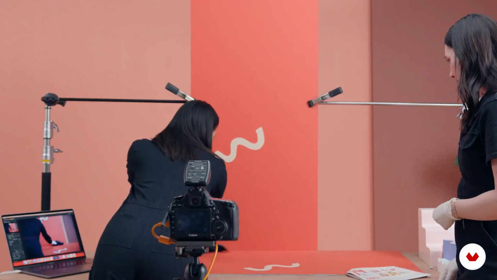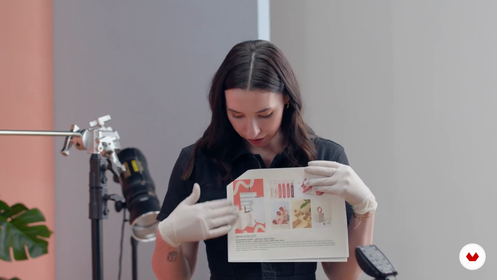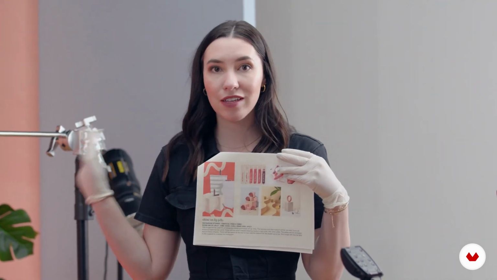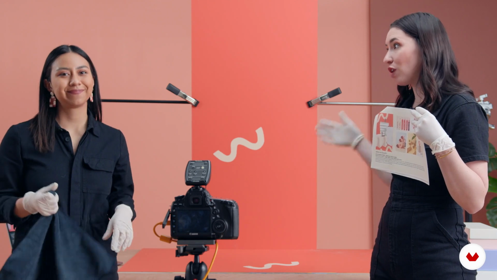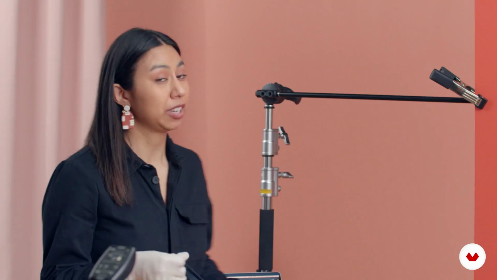Okay, so first we're gonna wipe down the set, get rid of all the dust and any little smudges that are there. And we have our shoot plan again. So this is a reminder to us of what we planned out and making sure that we're following our mock-up here. And this is great because we've already planned it out, so we can just drop everything in and we're good to go. Sweet. I'm actually gonna be cleaning some of the props too because, you know, you never know.